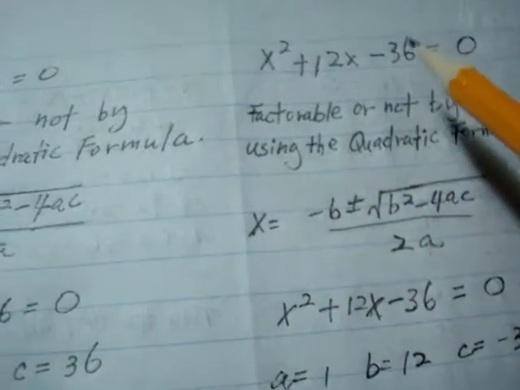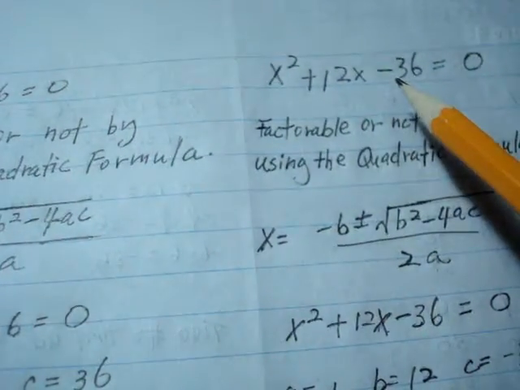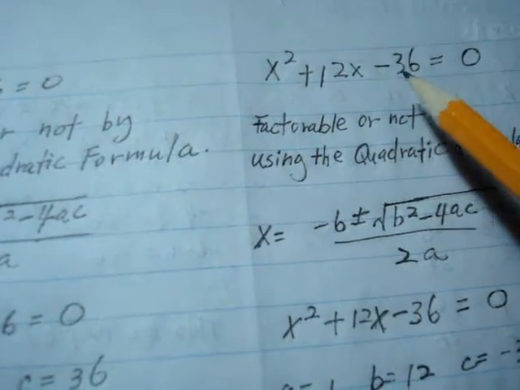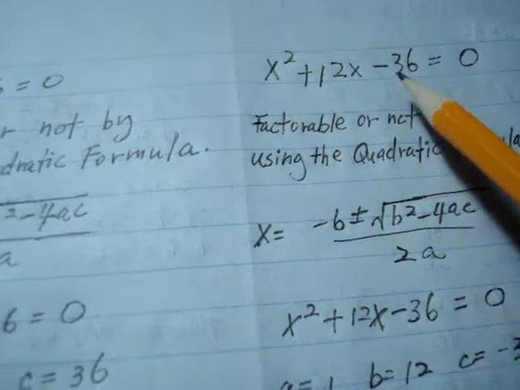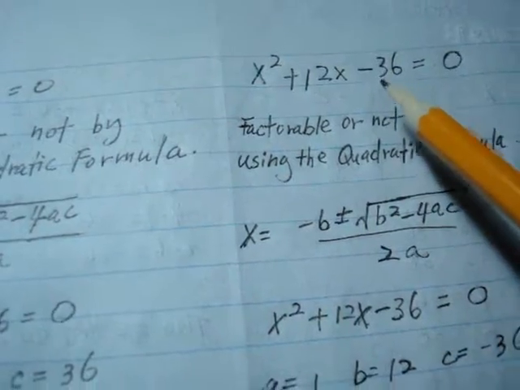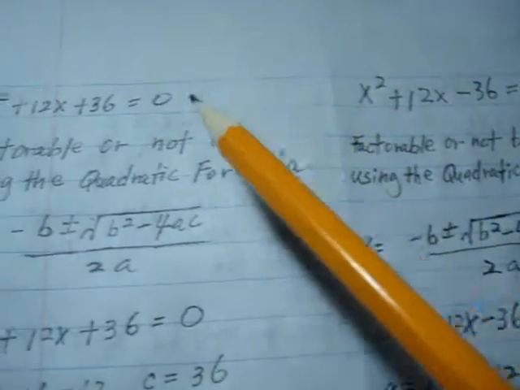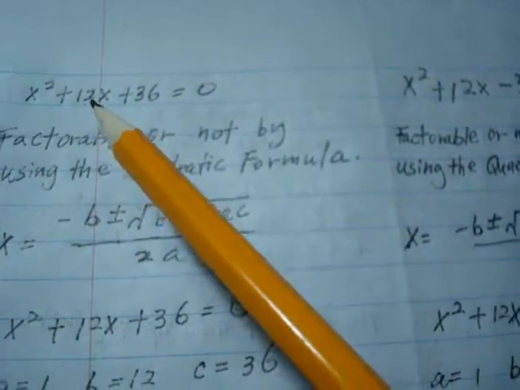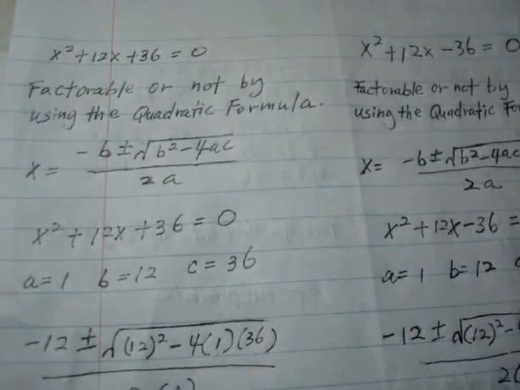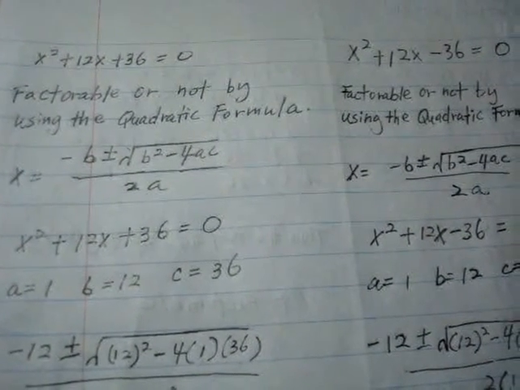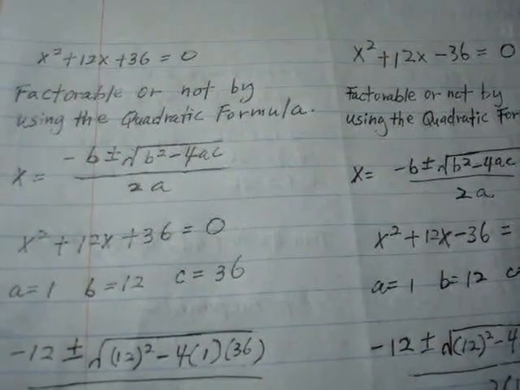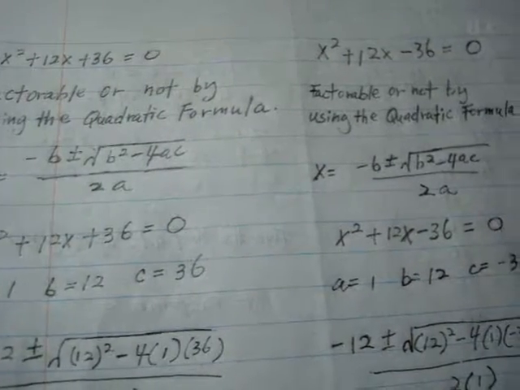Now you can see the difference: if I change the quadratic equation by just one sign, it makes the whole problem not factorable, as compared to this one, which is factorable. So this is how you determine if a quadratic equation is factorable or not by using the quadratic formula.